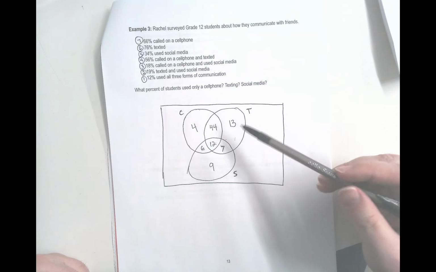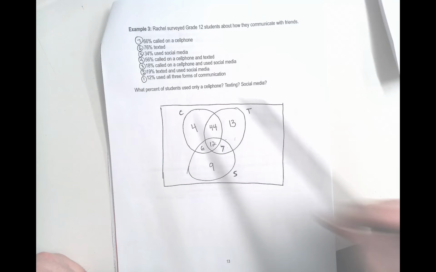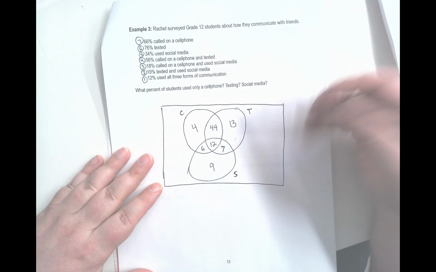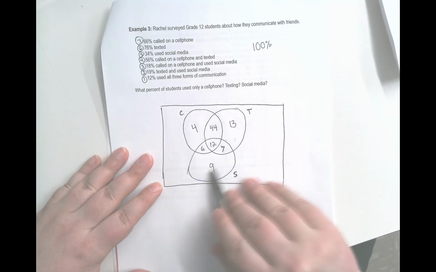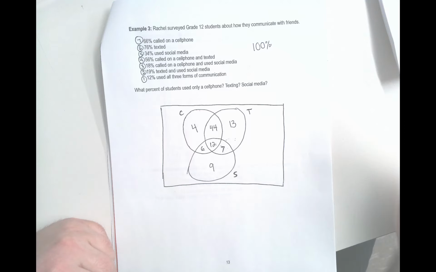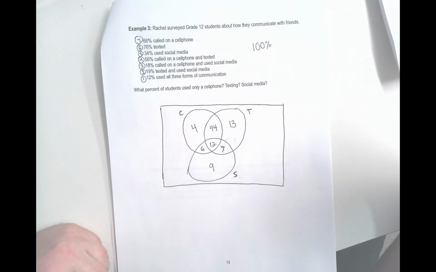Now, there is one other piece of information that is not included here. When you add up all of the percentages, it should add up to 100%. So if we add up all of these numbers, do they add up to 100%? So pause the video, see if you can add these numbers up on your own, and then try to figure it out.